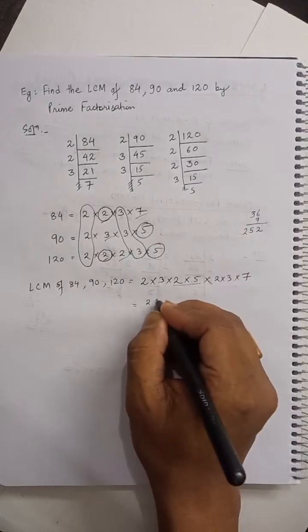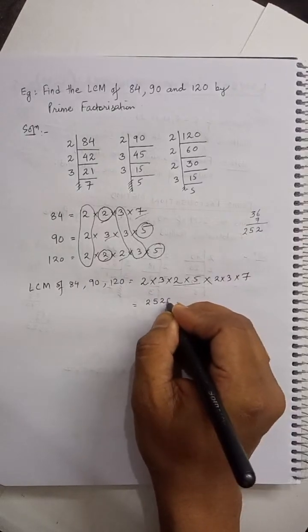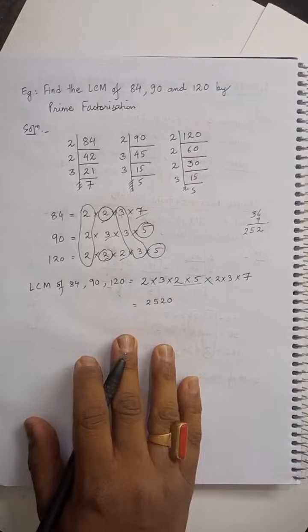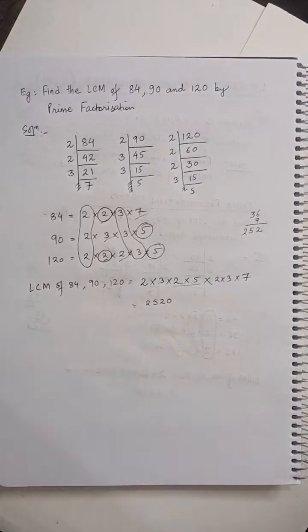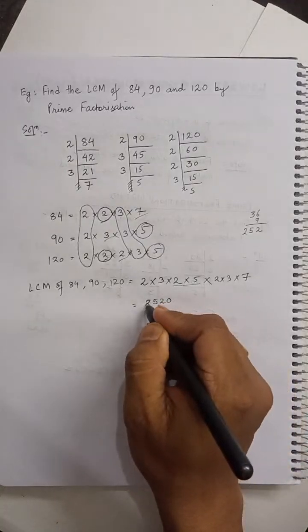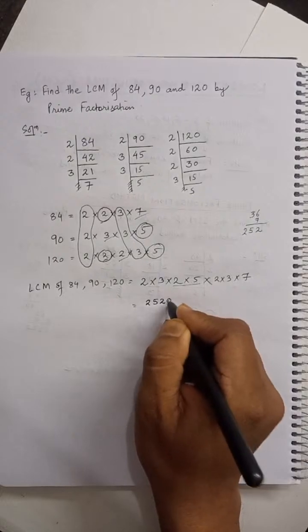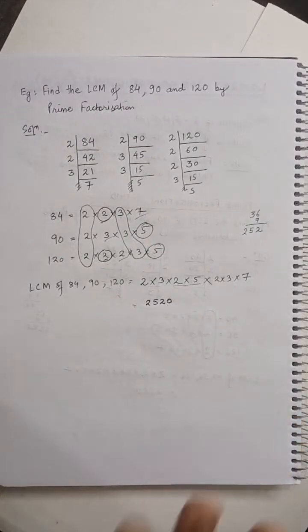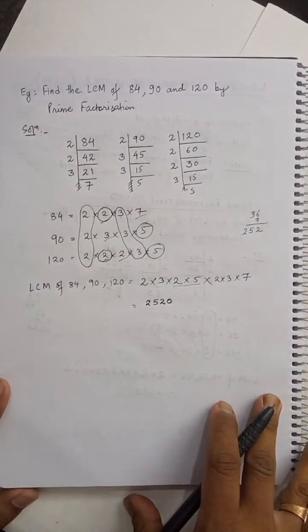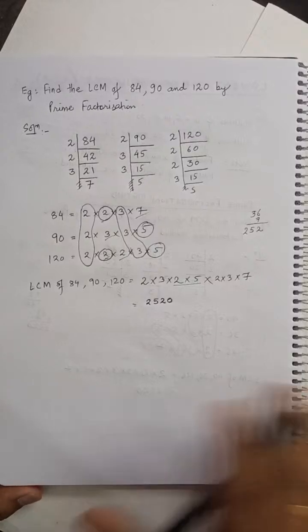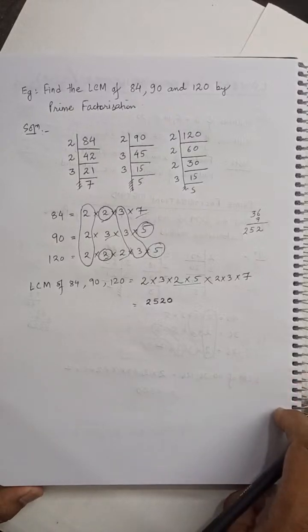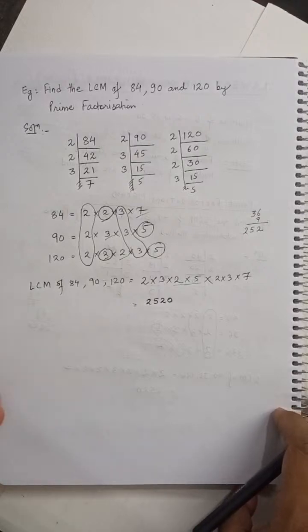Okay, so it is just a coincidence that the LCM of the previous question was also 2520. So for both the questions we did today we got the same answer. Okay, so this prime factorization is easy to understand, but it is lengthier when we compare. Okay, so we'll learn the next method.